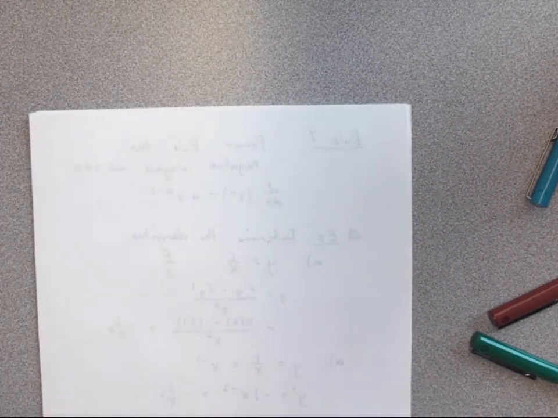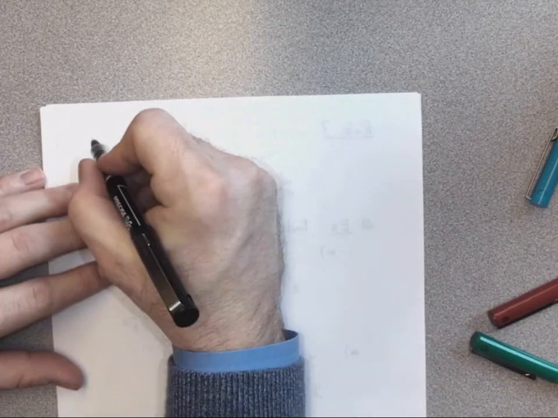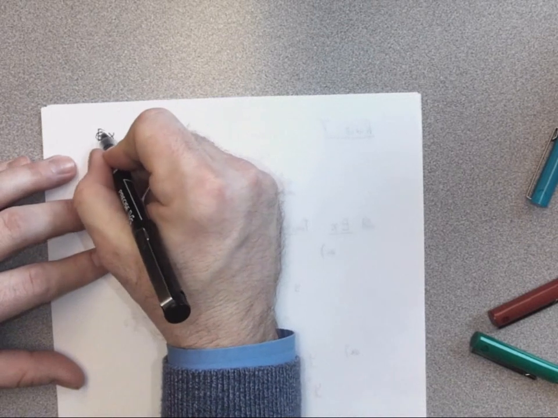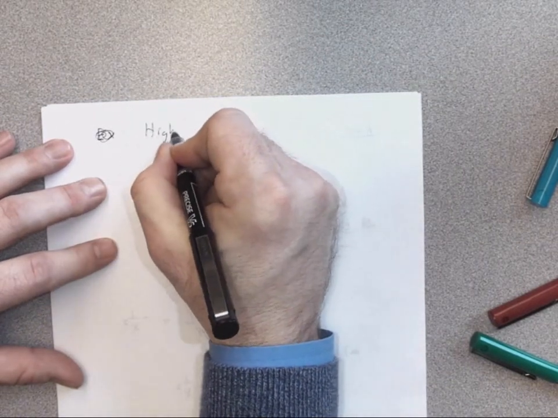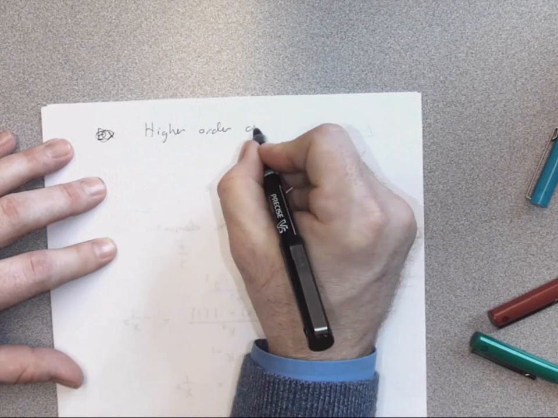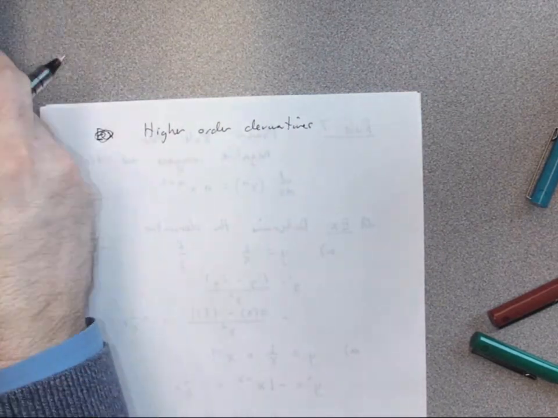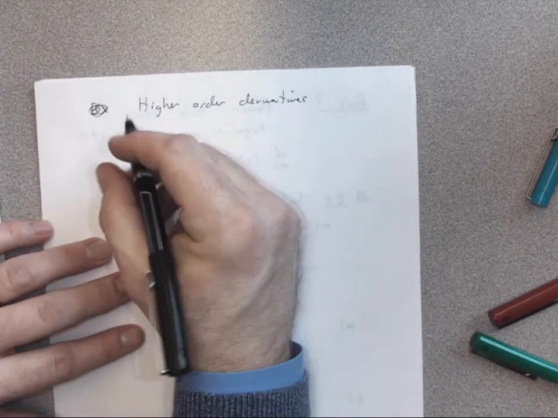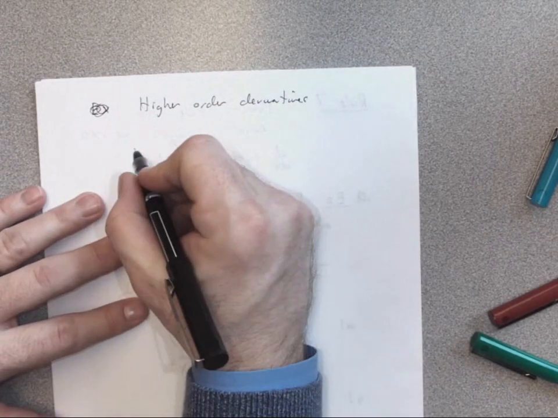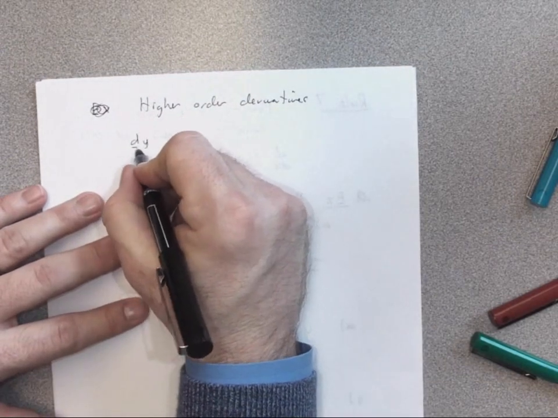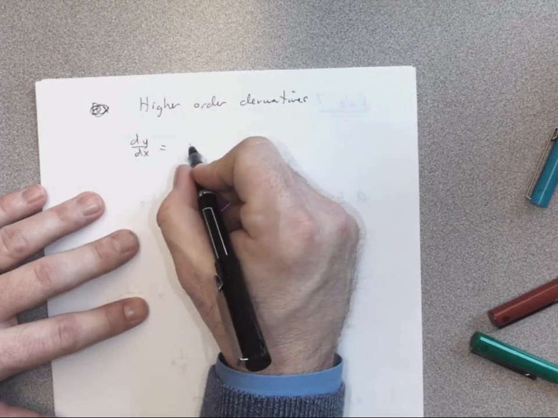Last thing, high order derivatives. So we can have first, second, third, fourth, so on derivatives. So our high order derivatives. So we know that dy dx represents the first derivative.